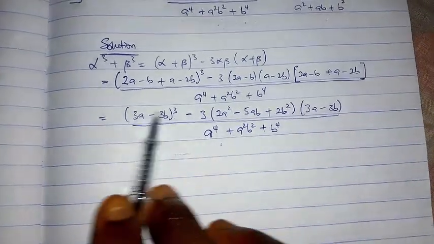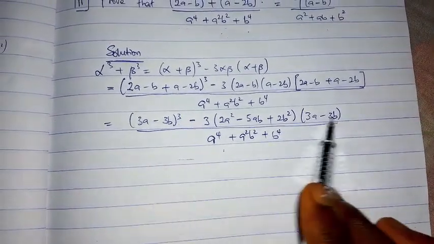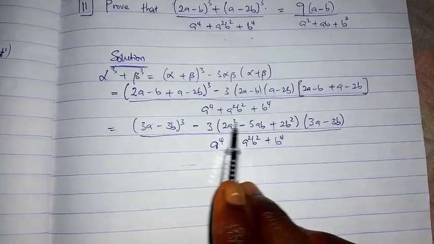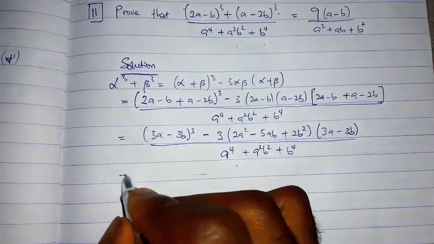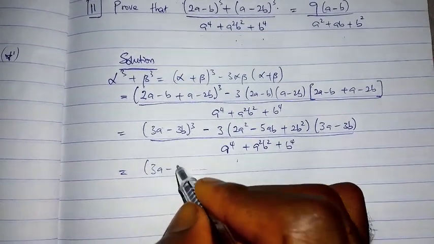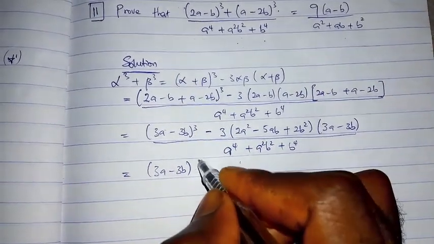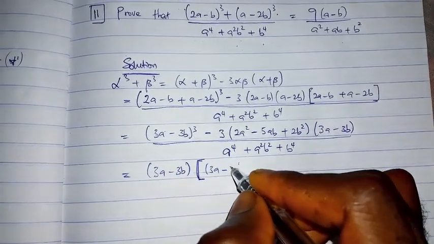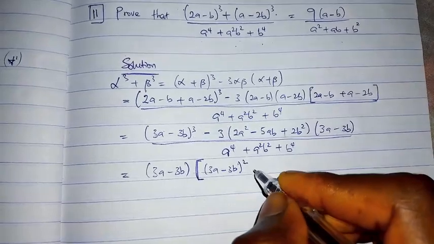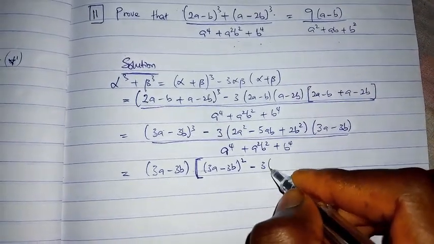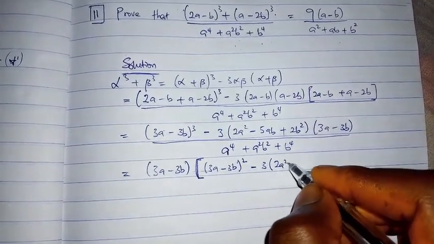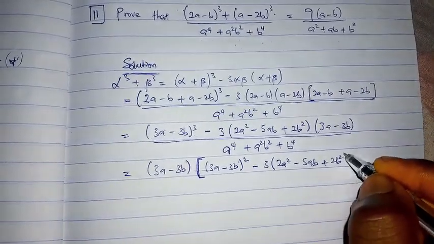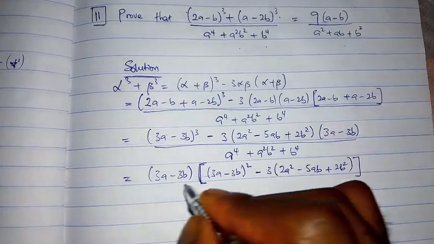Looking at this first expression, or this numerator, I have something common for this and this. This is 1, this is 1. So what's common? What's common is 3a minus 3b. What remains now becomes (3a minus 3b) all squared, then minus 3 into 2a squared minus 5ab plus 2b squared. Just follow closely.